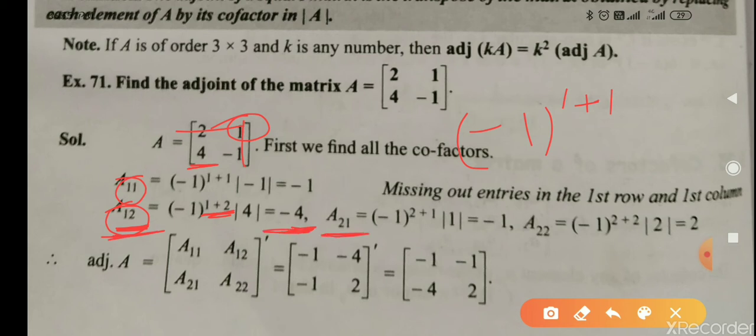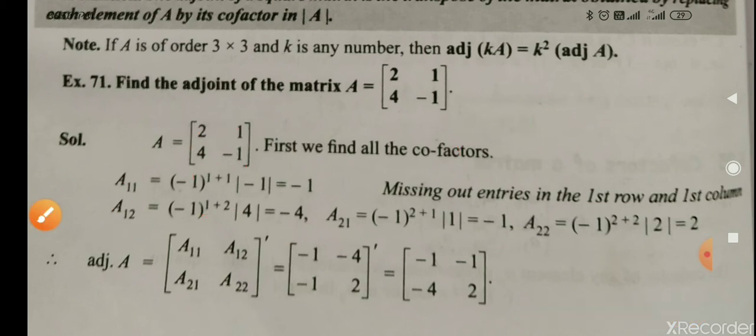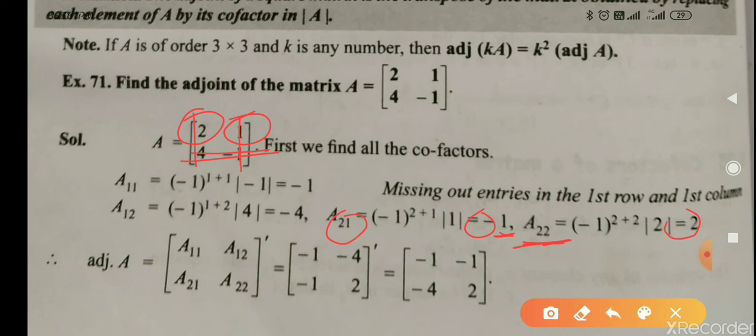Here also you can see 2 1. 2 1 means 3, an odd number. Odd number means the minus sign will come. So here the minus sign is coming with 1. How is 1 coming? Cancel this, cancel this, then this 1 remains, and with this 1 the minus sign is coming due to this 2 1. Now 2 2. With the help of 2 2 you cancel this, and this 2 will come. This 2 is coming.